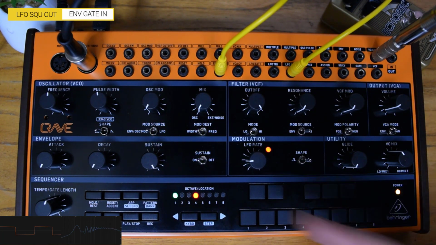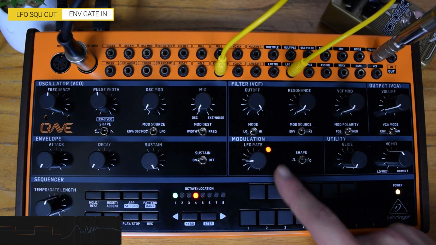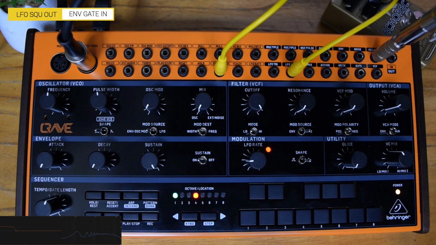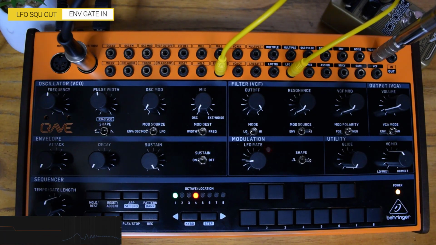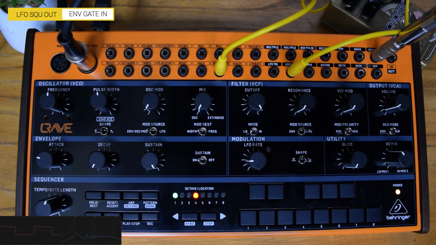So we are telling the envelope, do your job with the LFO. And every time that the LFO goes up and then goes down, it's of course turning on and off, on and off. Now the envelope is still doing its job, right? We can do a little bit of attack and it's still going to give us this attack.